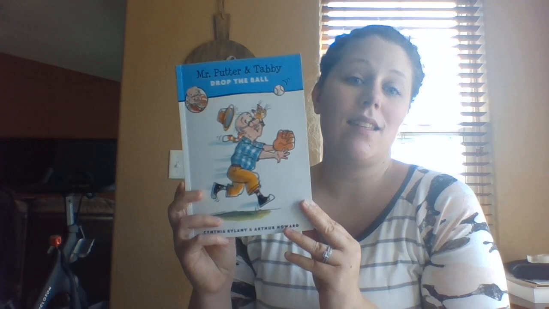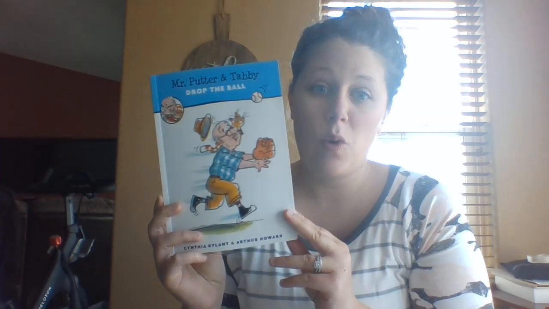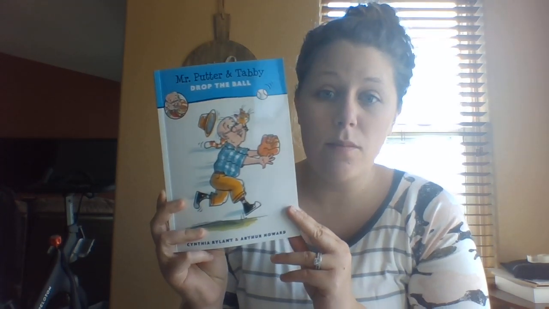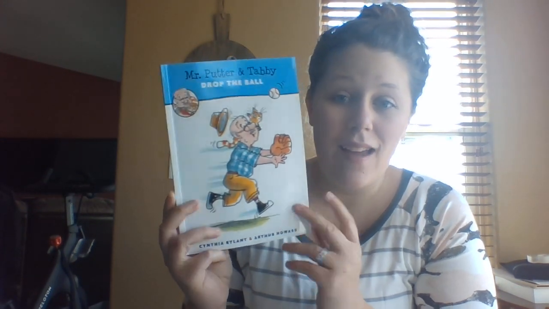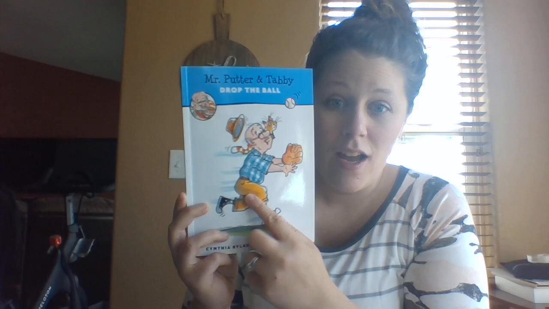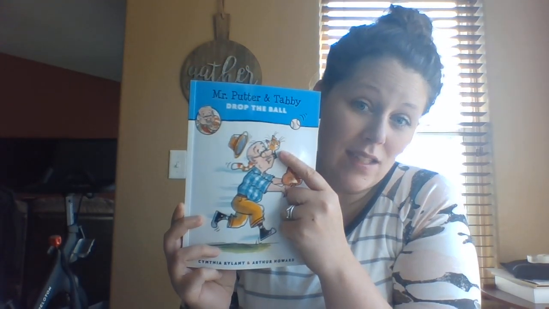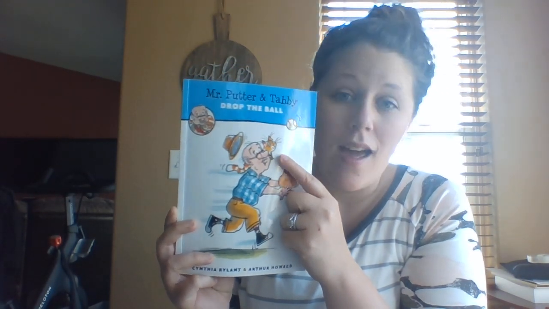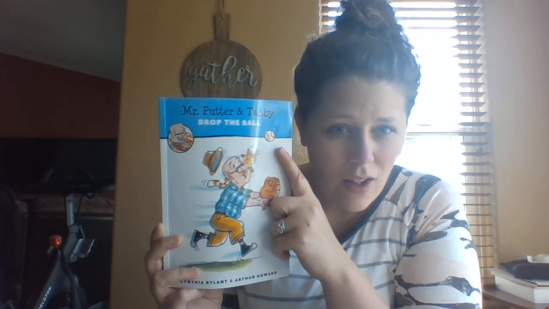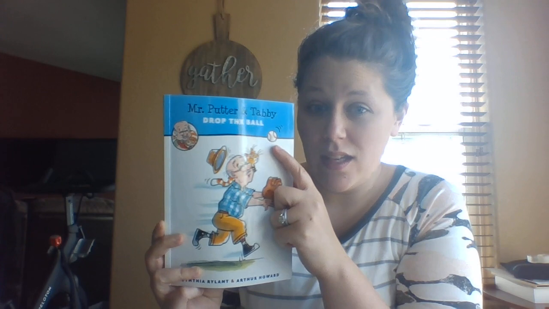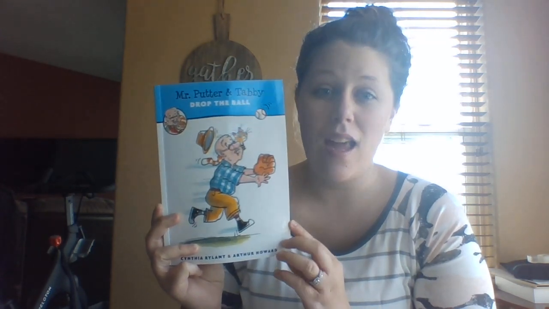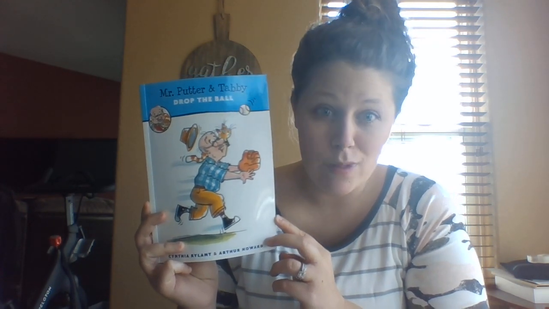All right, so before we get started, good readers take a sneak peek or think about what the story is going to be about. So this story, Mr. Putter and Tabby Drop the Ball, looks like I see Mr. Putter, and then I think Tabby is probably his cat. That would make the most sense. And then I also noticed Drop the Ball is in the title. When I think of that, I see the baseball and the glove. So I'm thinking that maybe this book is going to be about baseball.